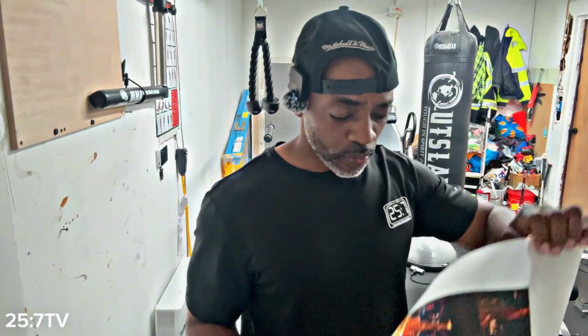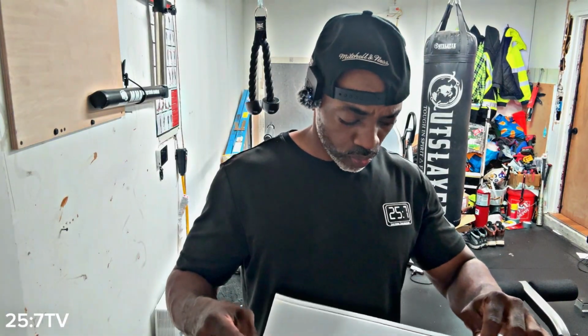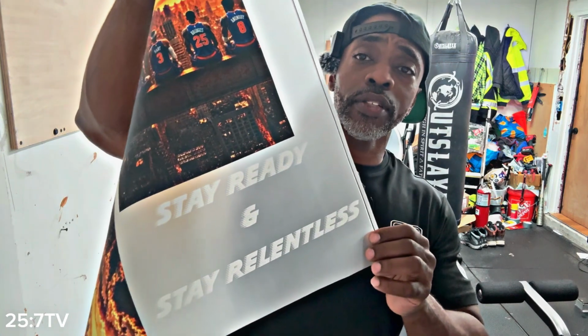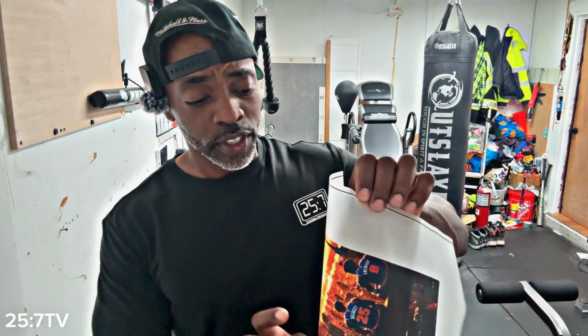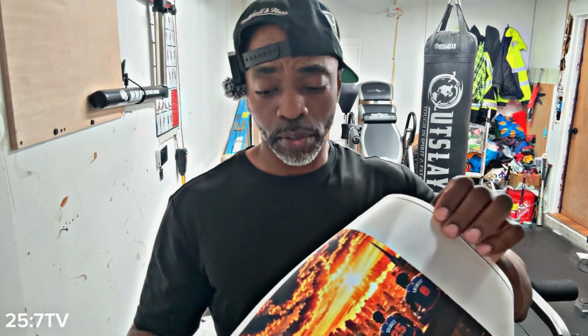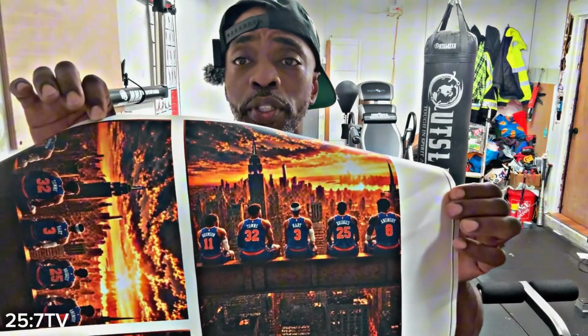You know what I mean? So I caught three of them. Actually, I had made this design too, Stay Ready, Stay Relentless, but that's gonna go on another shirt. I don't even know yet. I got like four shirts here. Actually, one of these designs is for my nephew. He's 12, so he's into the Knicks and all that. So I'm gonna make one for him. But this is what we're doing today. So this is like the New York Knicks champion, NBA champion edition. You know what I mean? Stay tuned.